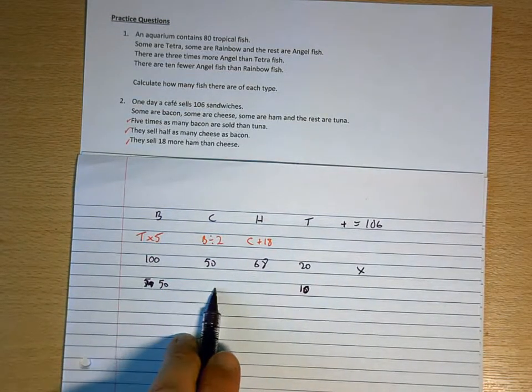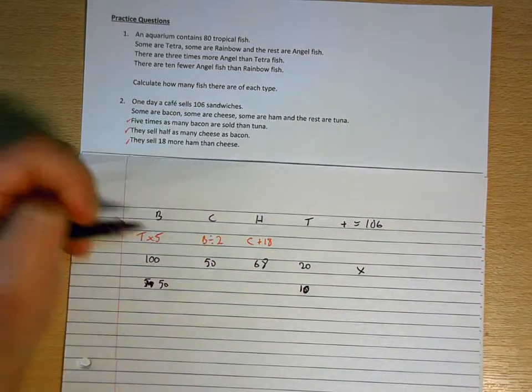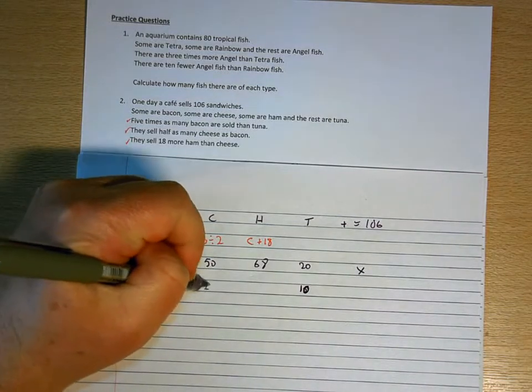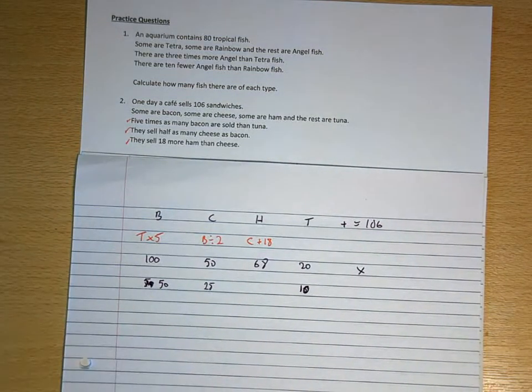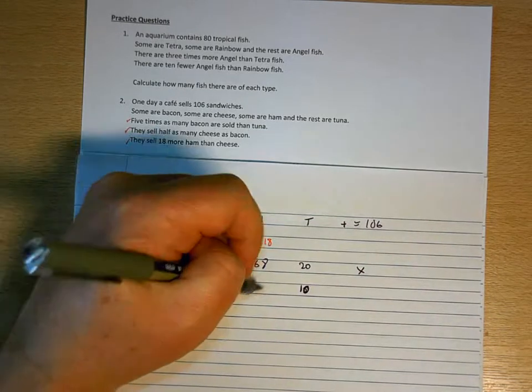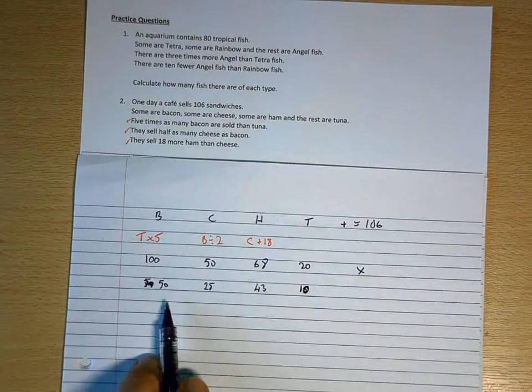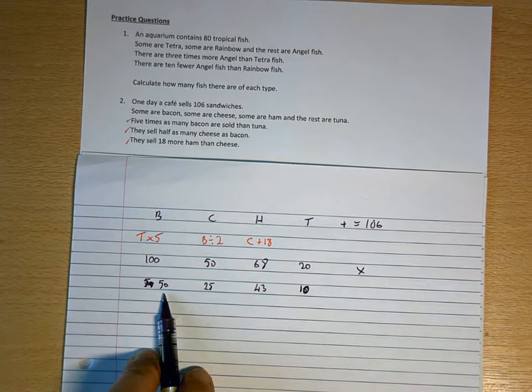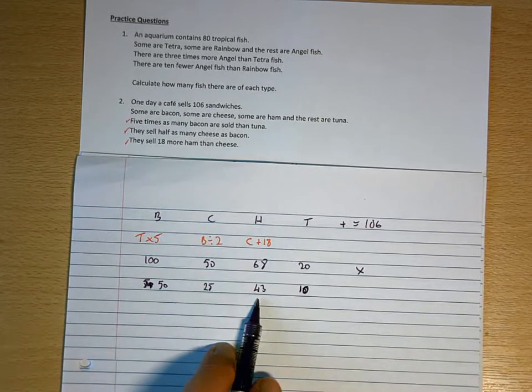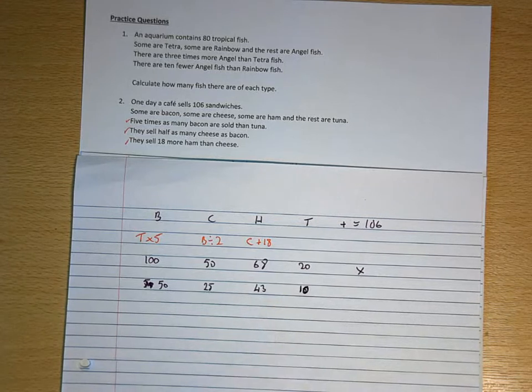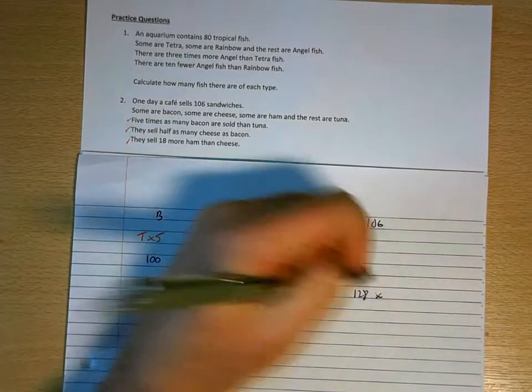We're going to divide that by 2 to get 25, and then we're going to add 18 to the 25 to get 43, and then when we add those up we get 50 plus 25 plus 43 plus 10, 128.